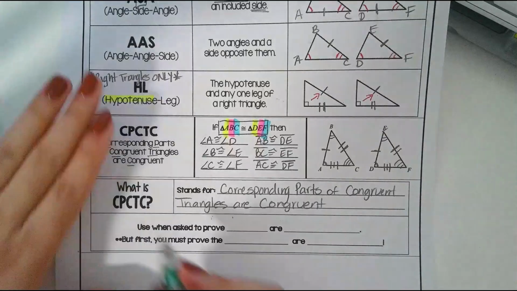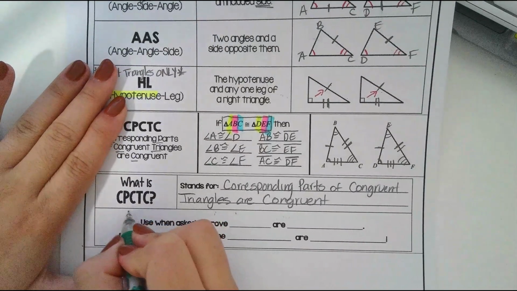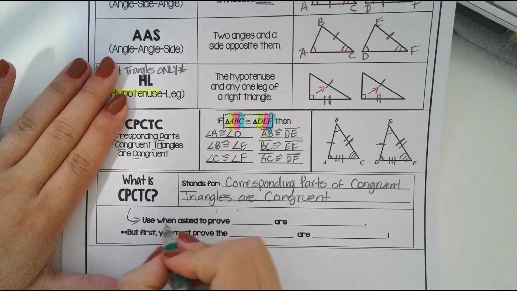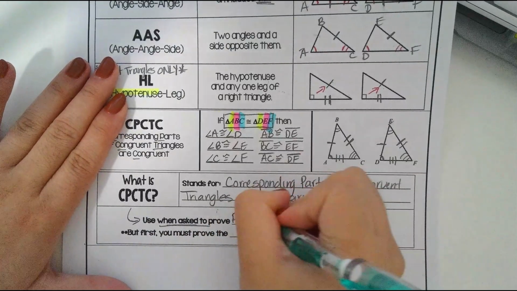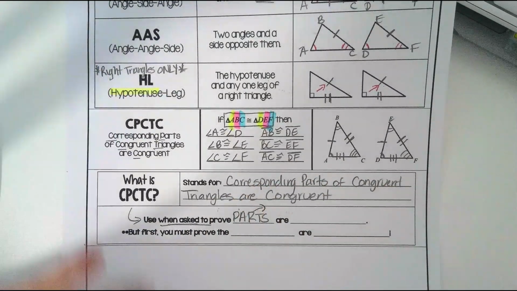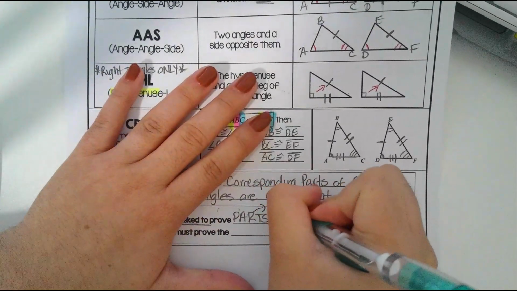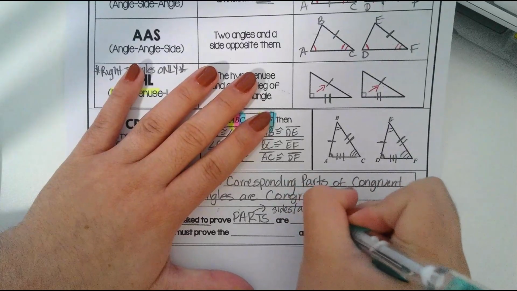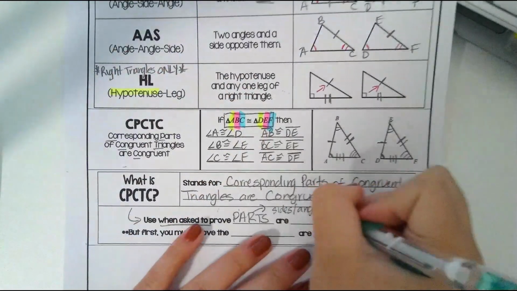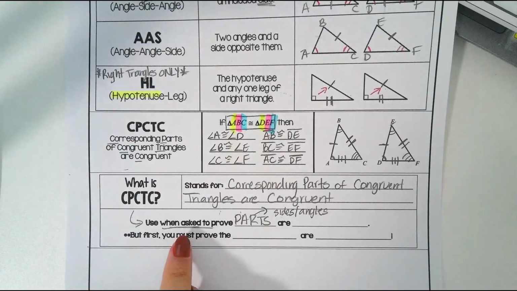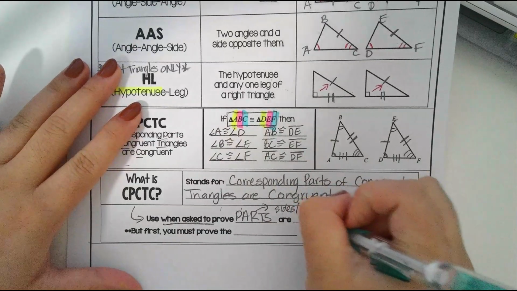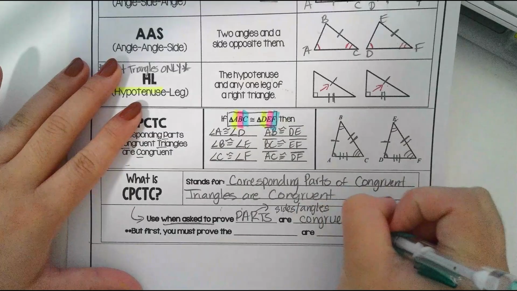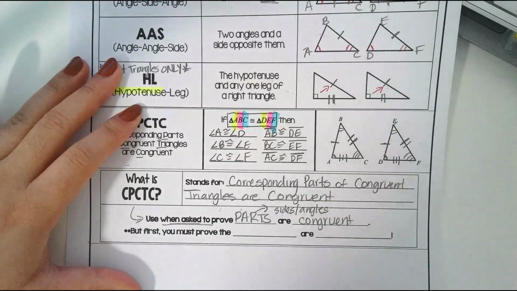Okay, so when am I going to use CPCTC? When we're being asked to prove that parts, what are parts? Well, what are triangles made of? Of sides and angles. So when they're asking us to prove that sides or angles are congruent, then that's when we need to use CPCTC. So CPCTC is when we're asked to prove sides or angles are congruent.